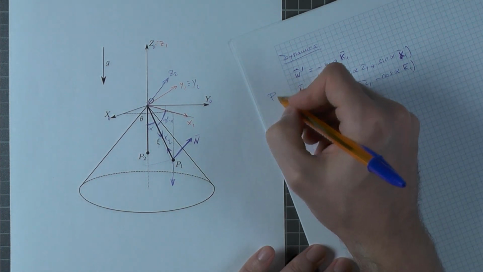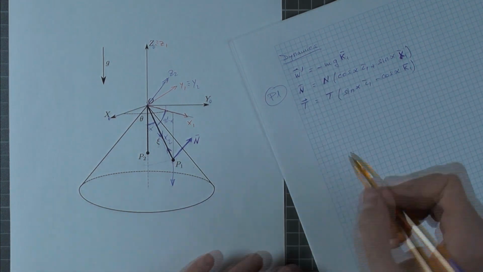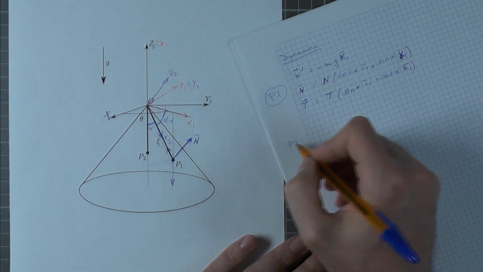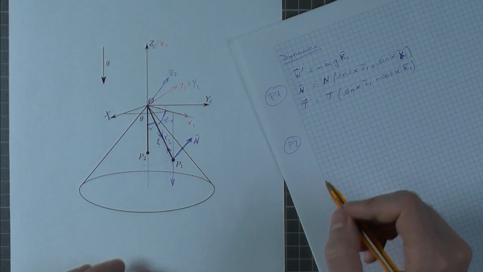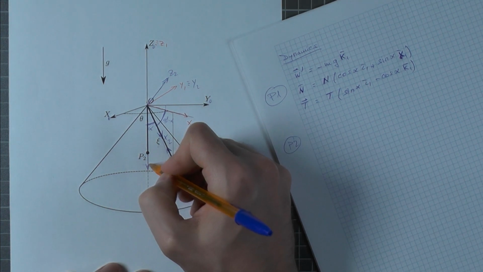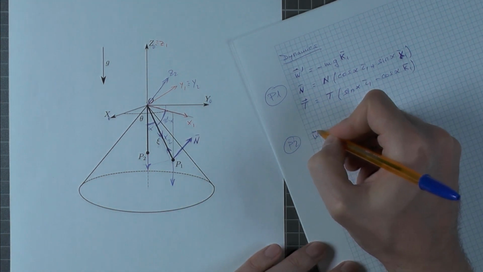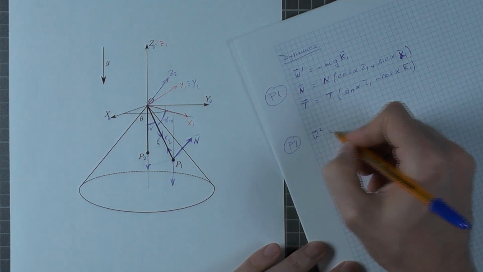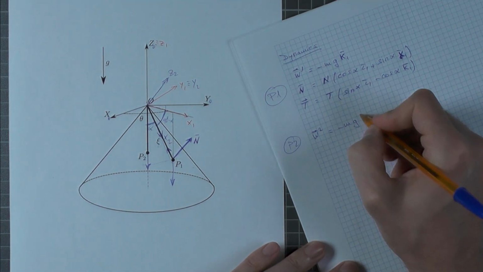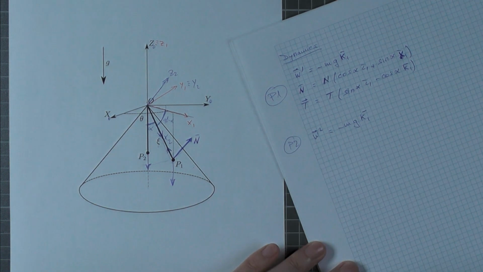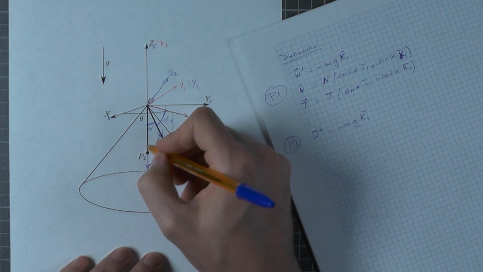Let's move on to particle 2. So for P2, there are essentially two forces. There is the weight, just like before. So there is the weight of particle 2, which again has the same expression. And there is also the tension.